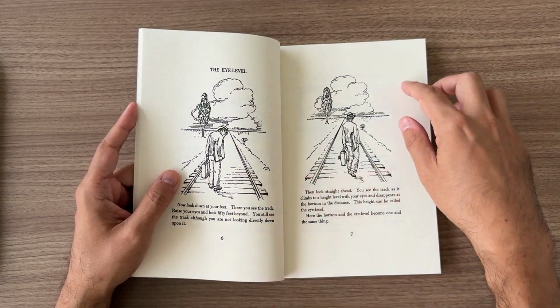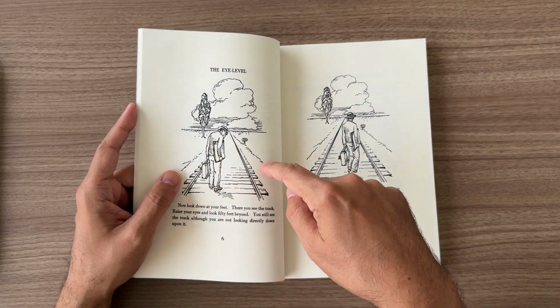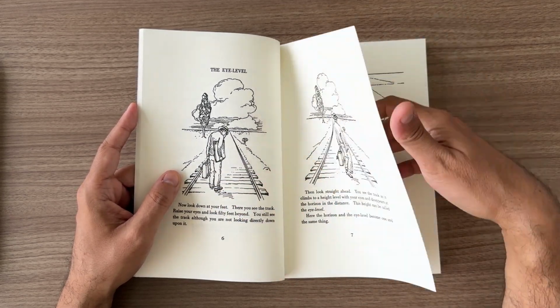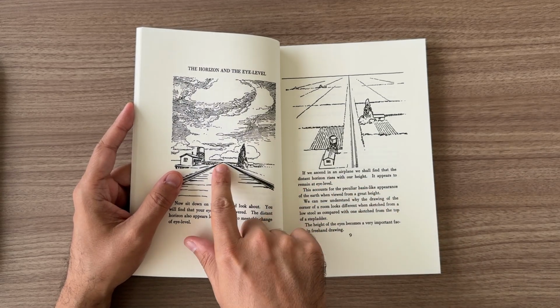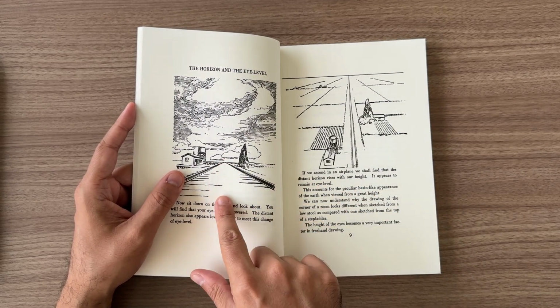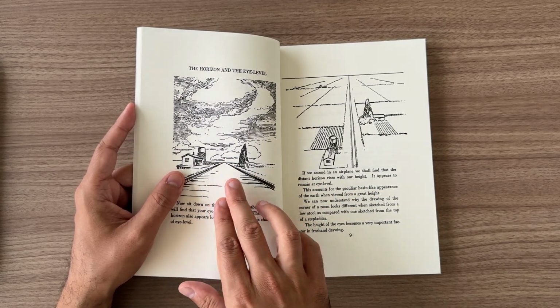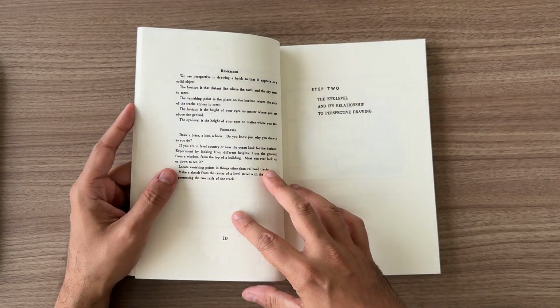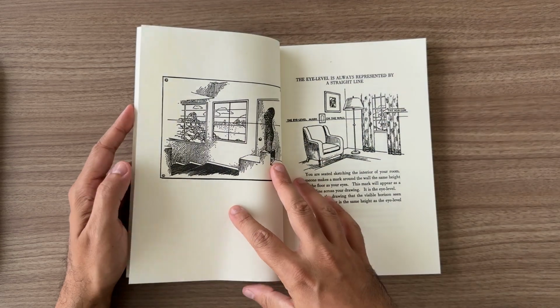A lot of different examples of these you probably have seen in a lot of different books or courses, the railway lines. You can have a railway line where you are really close to the ground and sometimes you're really up, and that will change the position of the eye level. So the eye level and the relation.